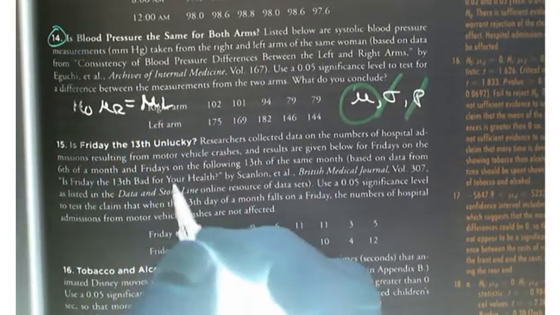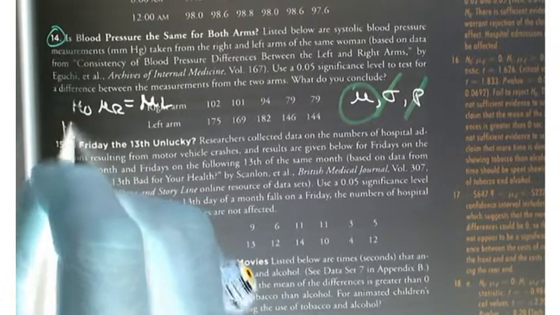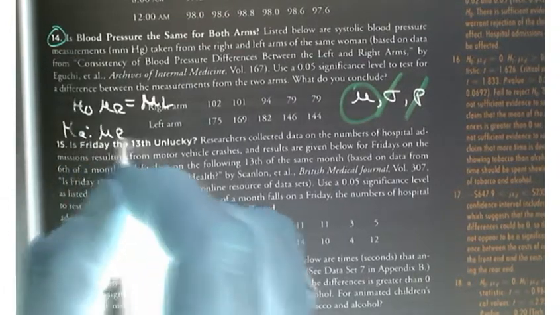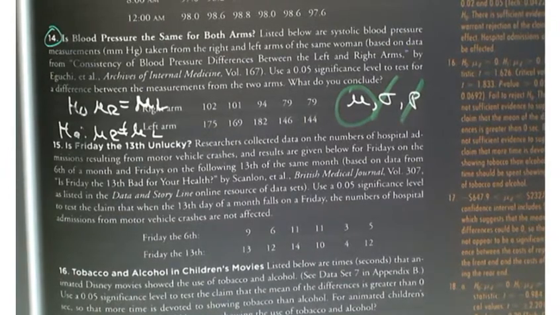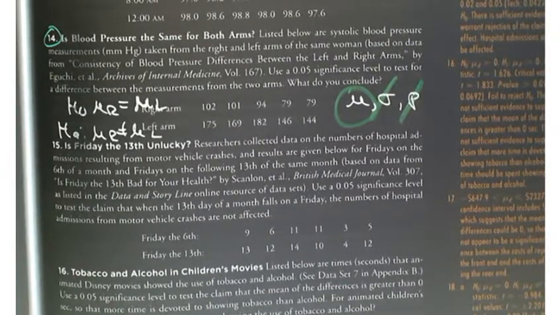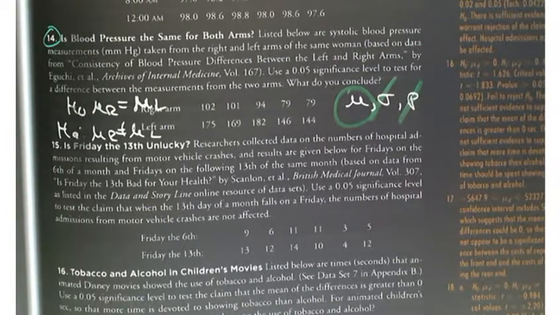Good. Mu over the right equals mu over the left. Right. Or I should say correct, probably. All right. Now, the big question is it dependent or independent?